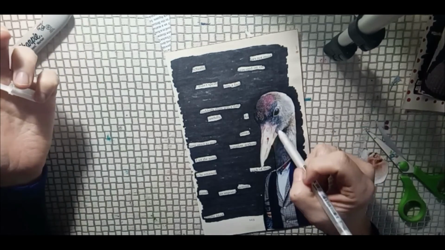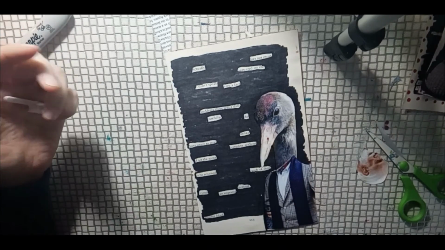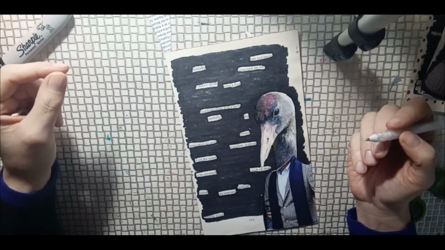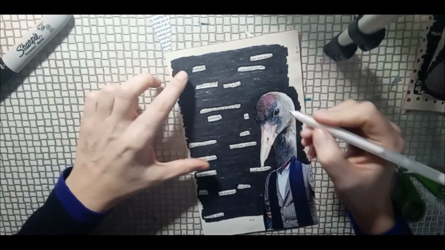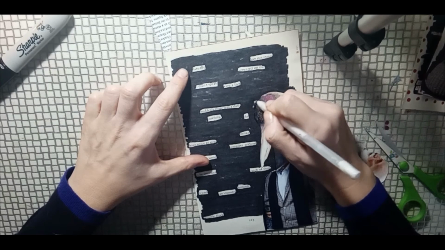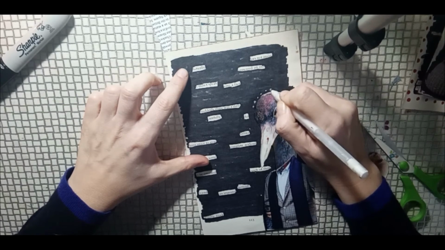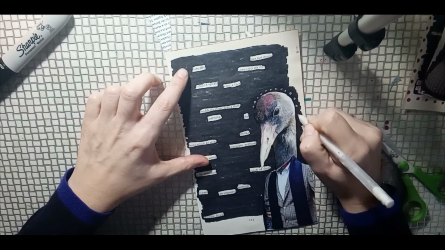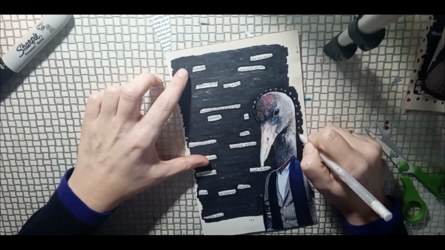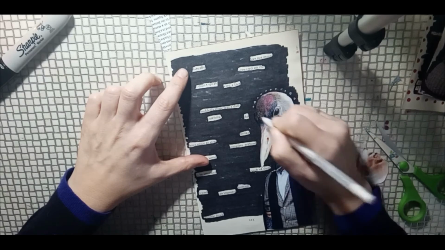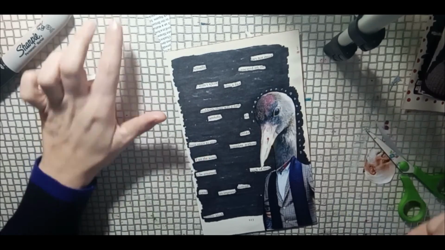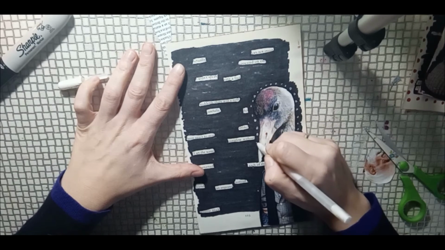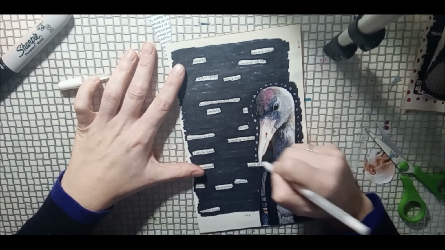Or you can also alter the actual image with pens, even work on it more. That's all optional. So I'm thinking what I want to do here. I just want a little bit of embellishment around the head. So playing with the contrast of black and white.